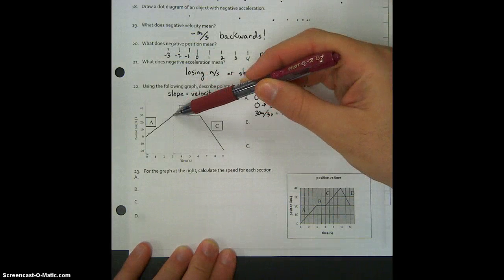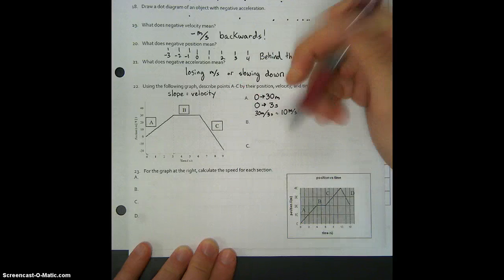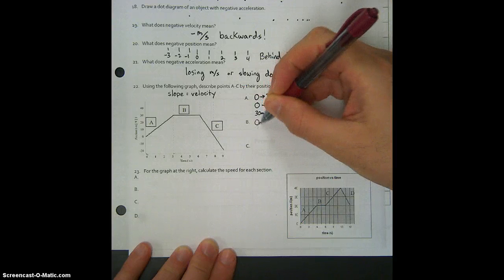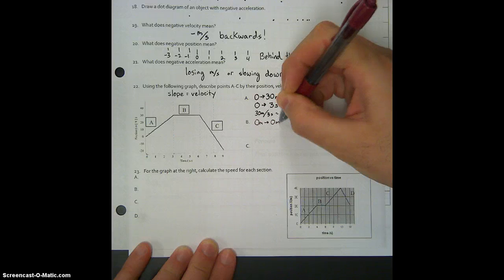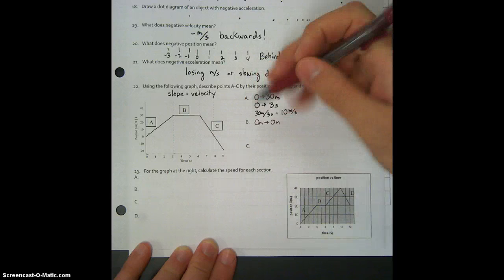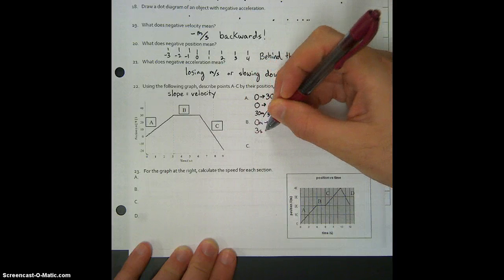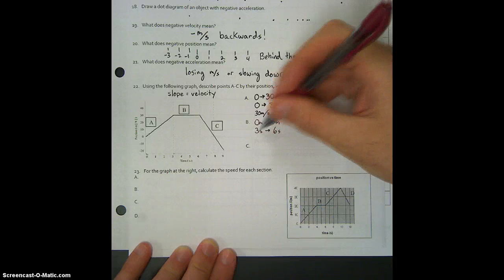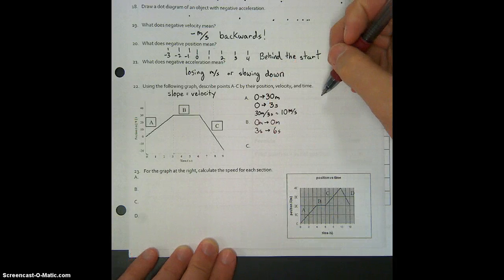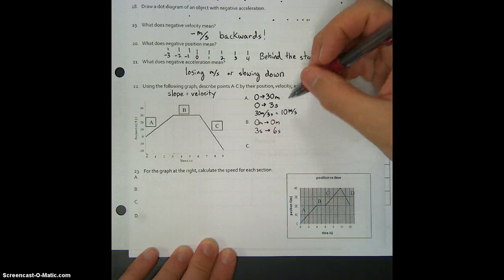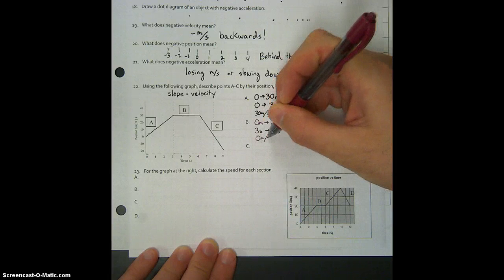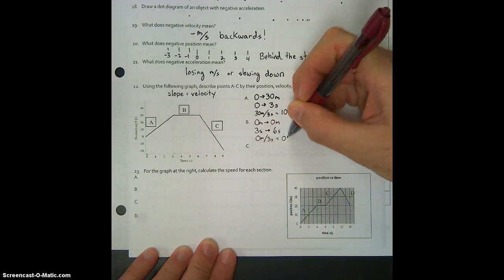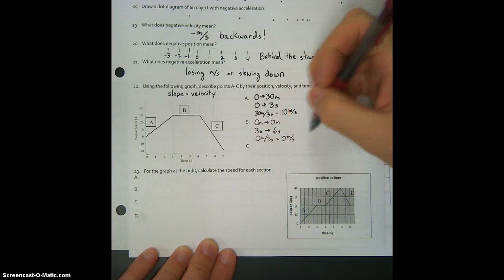My change in height, I'll look at it during B, I don't change any. I go from 0 meters to 0 meters, and no change of position. Time, however, still moves forward from 3 to 6 seconds. So this happens from 3 seconds to 6 seconds for a time lapse of 3 seconds. And my velocity, that's my slope, 0 meters divided by 3 seconds gives me 0 meters per second. It's time where the poor fool being forced to run stops and eats a cookie. And then we're on to part C.